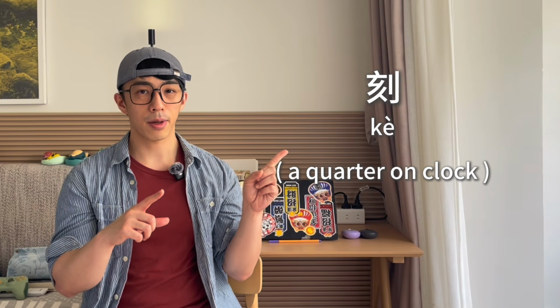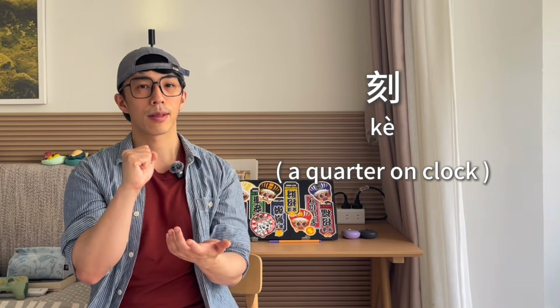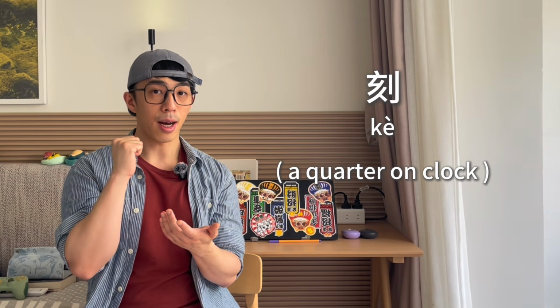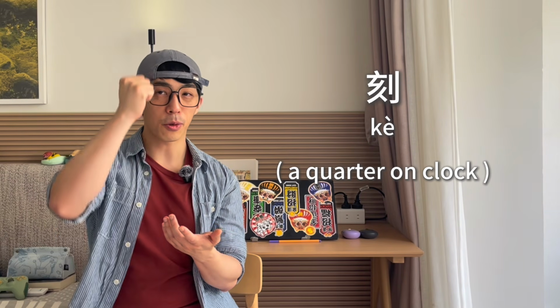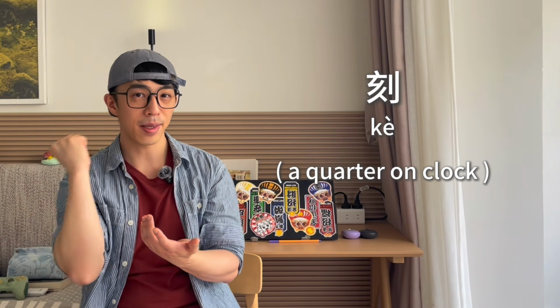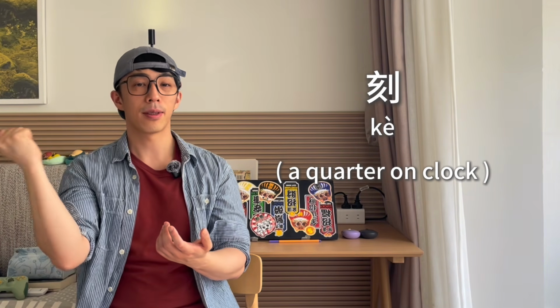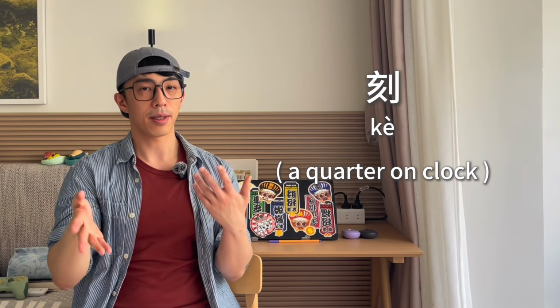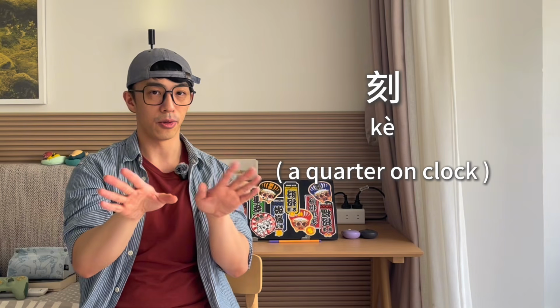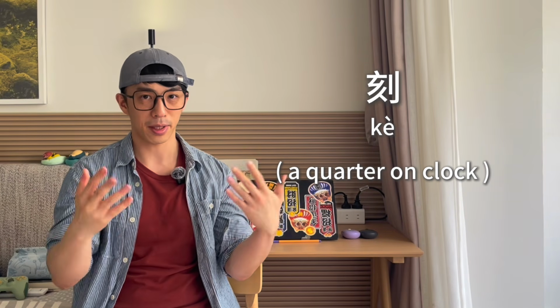克, this character means carve. So do you see where this name comes from? In many old time tracking devices, you need to carve lines at the edge of the device, right? So that's why we have 克. At least that's the version I know. If there are any professional archaeologists who know this differently, please tell me.